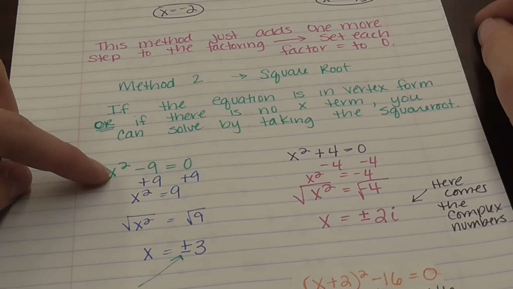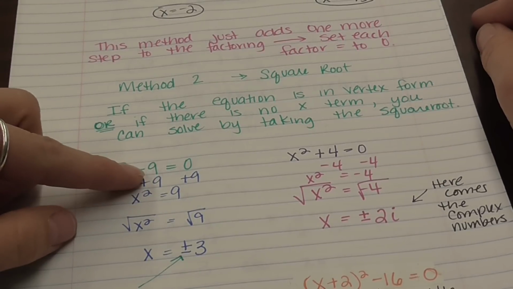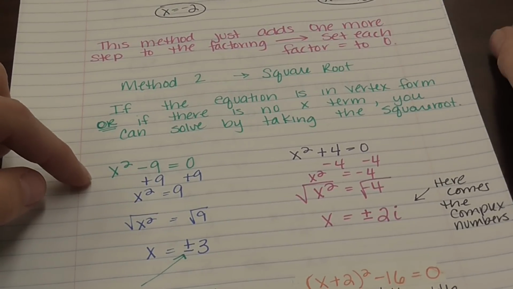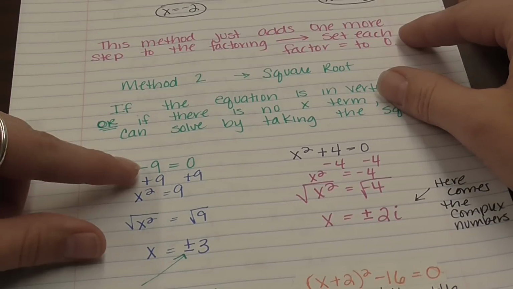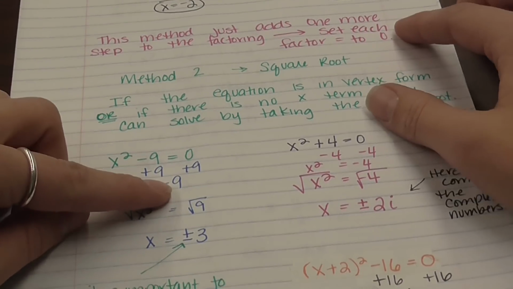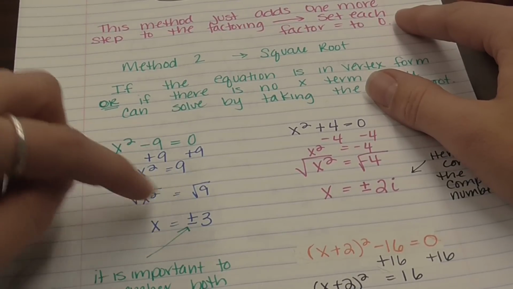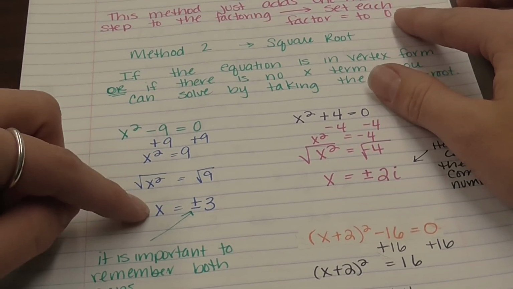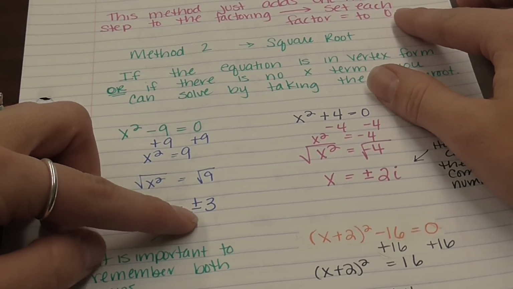Yes, you can say, is that a perfect square? Is that a minus sign? And this could factor into x plus 3 and x minus 3. Yes, it can. But I could also just add 9 to either side. I get x squared equals 9. Then I can just take the square root to get rid of the squared, and I get x equals plus or minus 3.